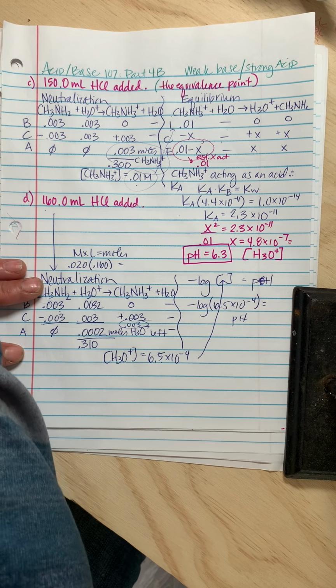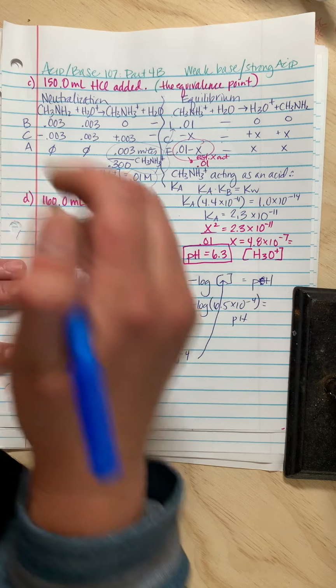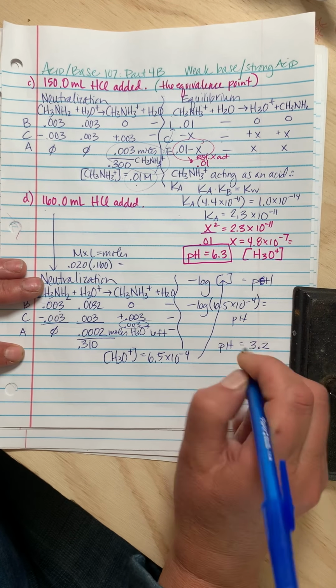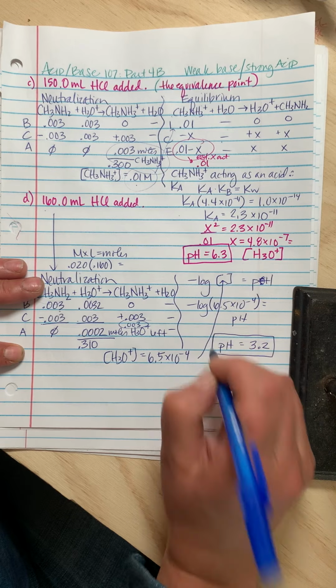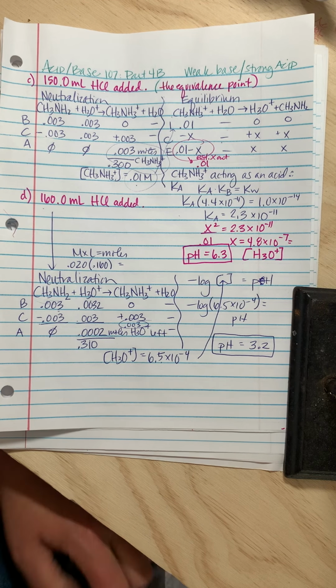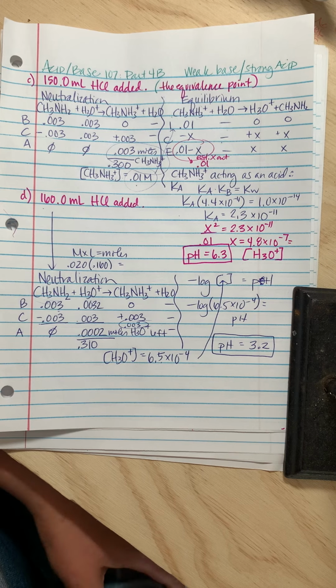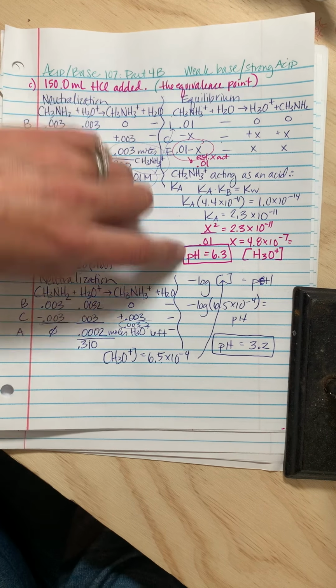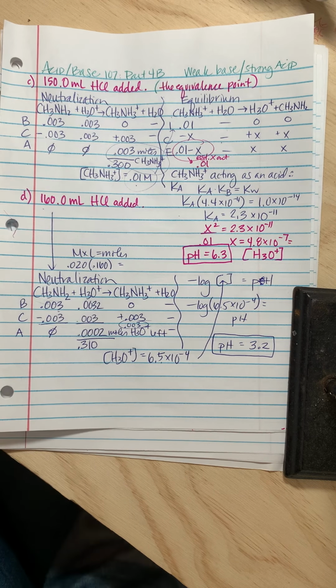So negative log, second answer, close brackets, and we get pH equal to 3.2. Okay, and that makes sense. We've added 10 more milliliters of acid, so we would expect it to drop in pH. So pH went from 6.3 to 3.2, so that makes sense.